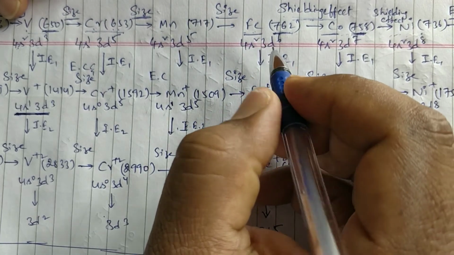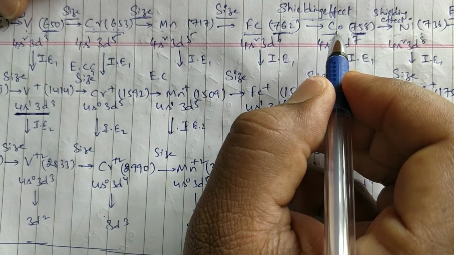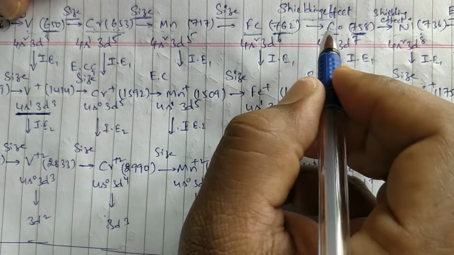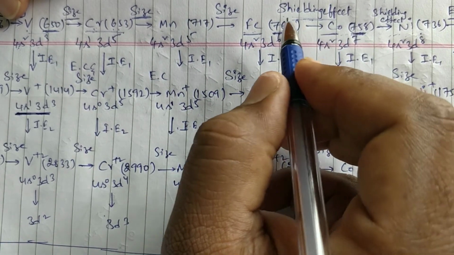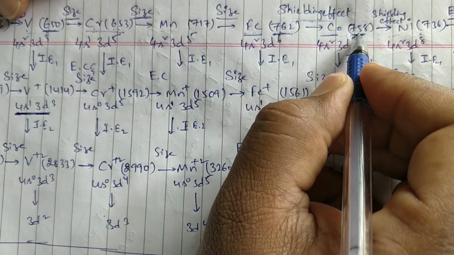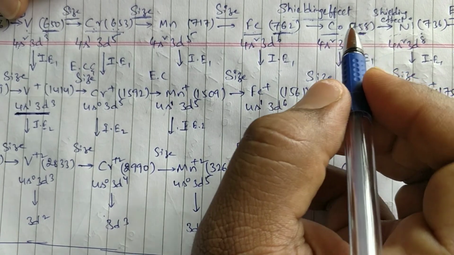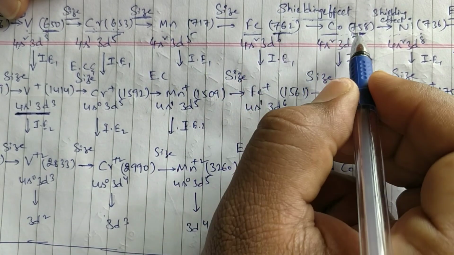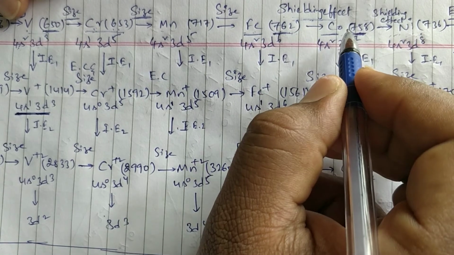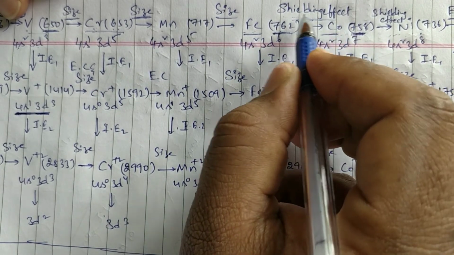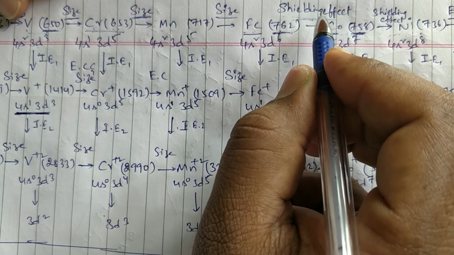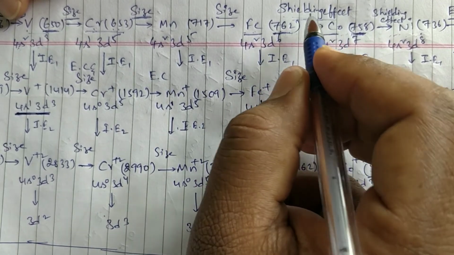Now coming from iron to cobalt. Actually iron to cobalt there is a very slight decrease in size only. 760 to 758. See, there is a decrease in ionization energy. That is because of the shielding effect. Here shielding effect is playing an important role.